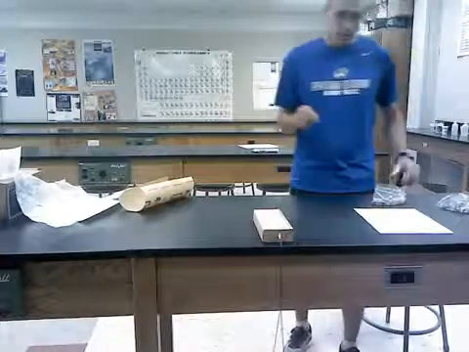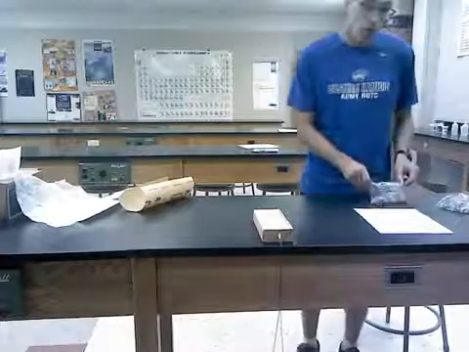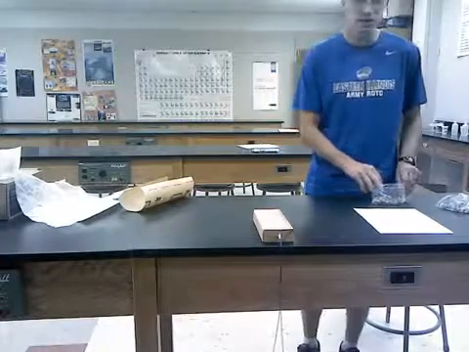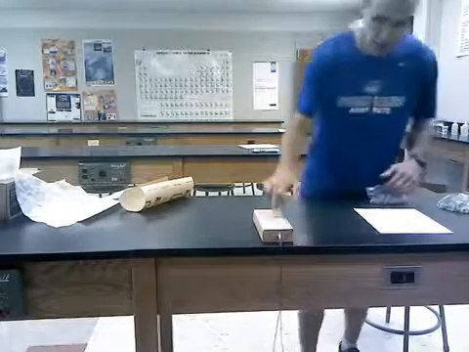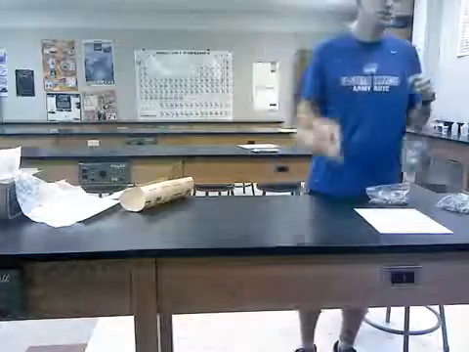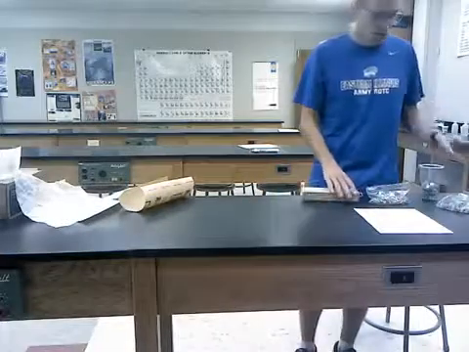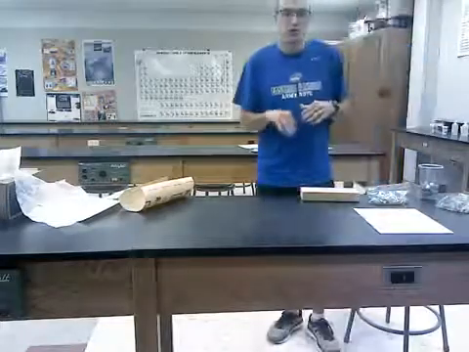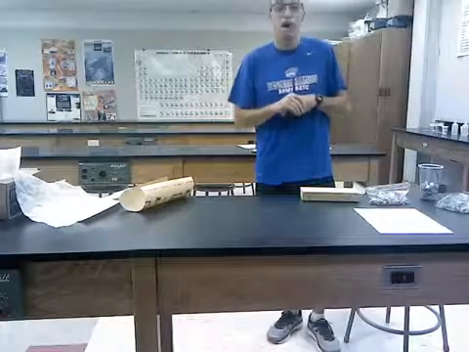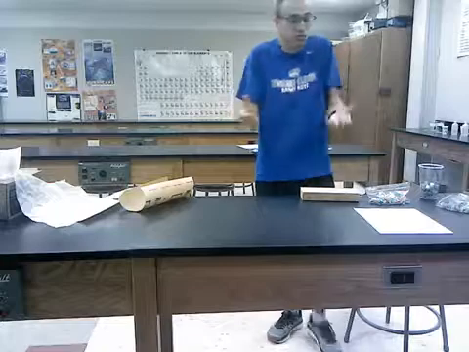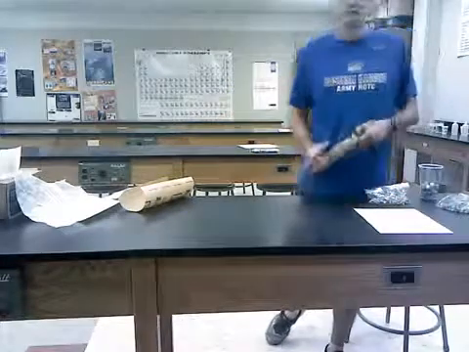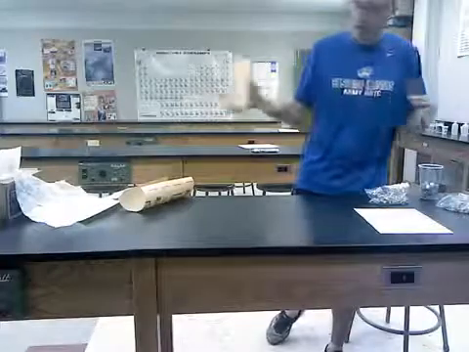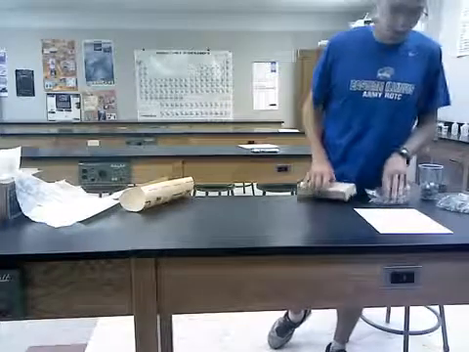The notebook paper took 80 marbles plus 100 grams of weight to move it, and the bare table took 44 marbles. So you can see the role that the surface plays in the amount of friction. The higher the number of marbles, the greater the amount of friction there was between the wood block and that particular surface.